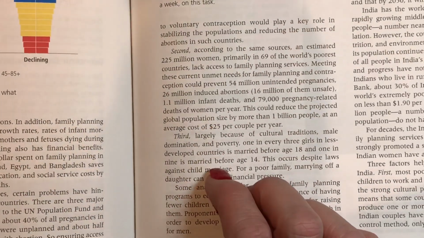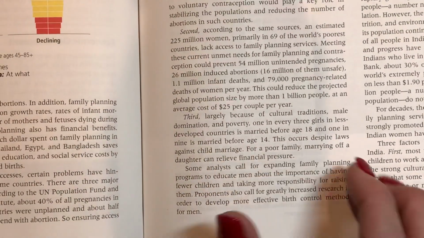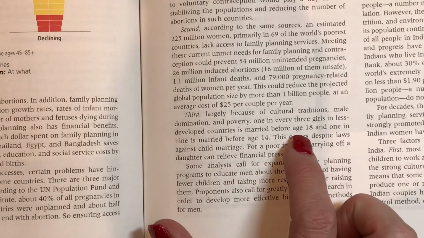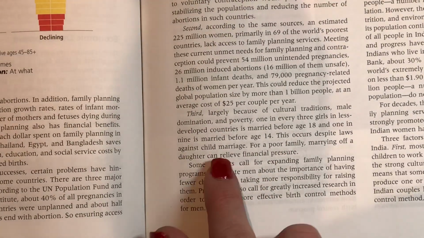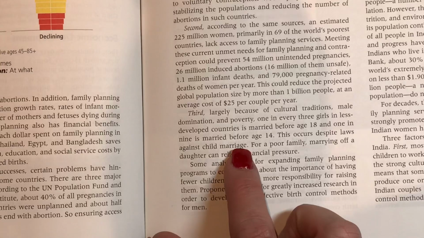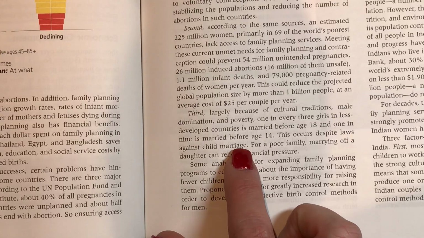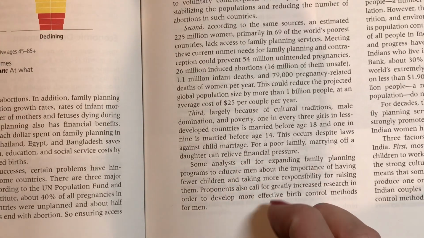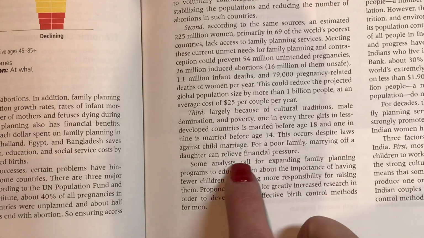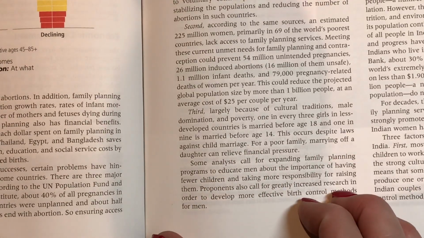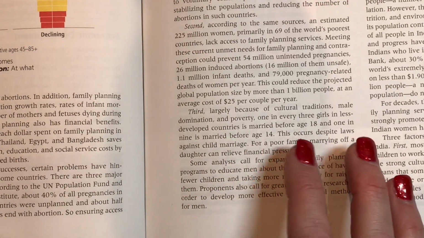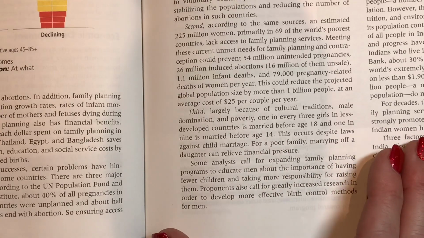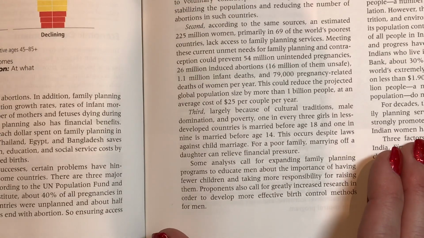There is nowhere to go to learn all of this stuff. And then, again, cultural traditions, and just the fact that 1 in 9 girls are married before the age of 14. For a poor family, marrying off a daughter can relieve some financial pressure. It can also create ties between two families that are economically beneficial.